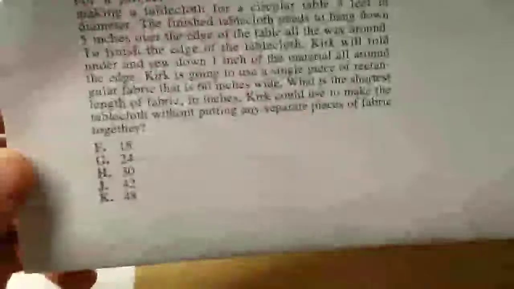What is the shortest length of fabric in inches Kirk could use to make the tablecloth without putting any separate pieces of fabric together? And this one's kind of tricky.